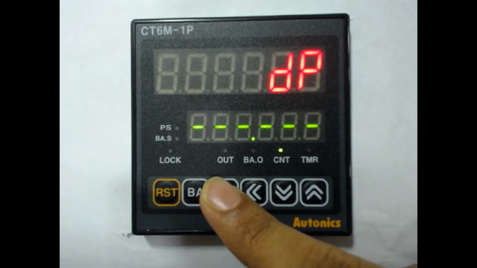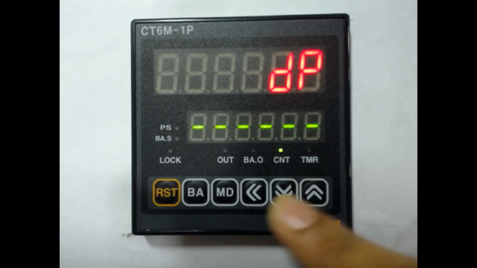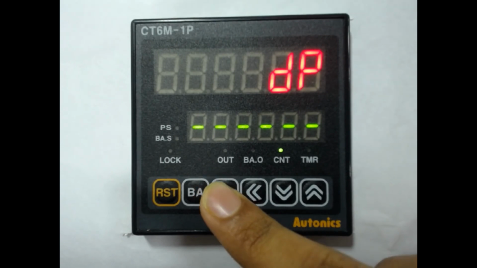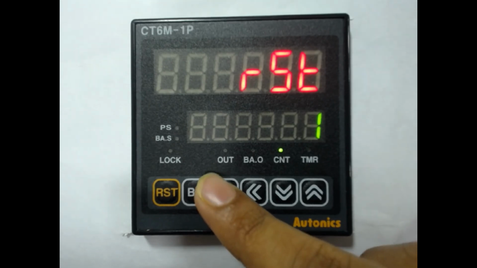Then comes the DP. This is decimal point. We can change the decimal point as per our requirement by up down arrow keys. Then again single press MD button. Then comes the reset. By default it will be 1. Keep it as it is.